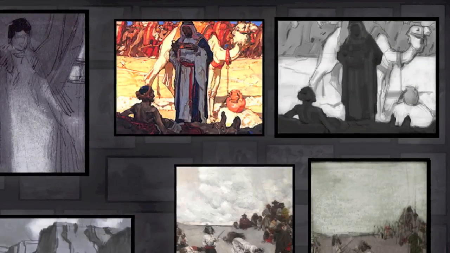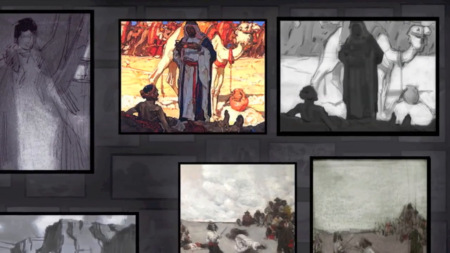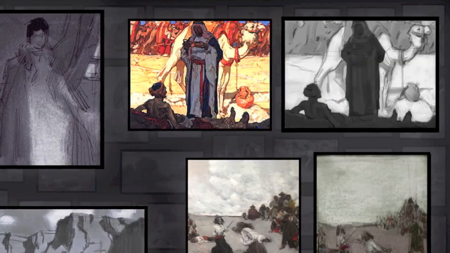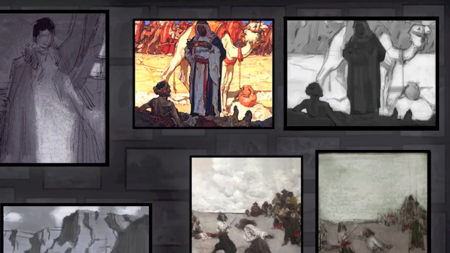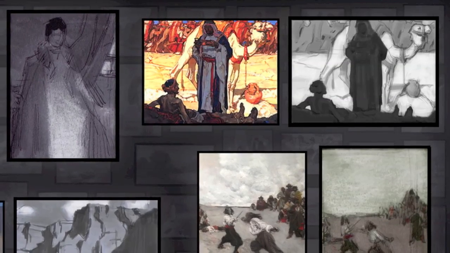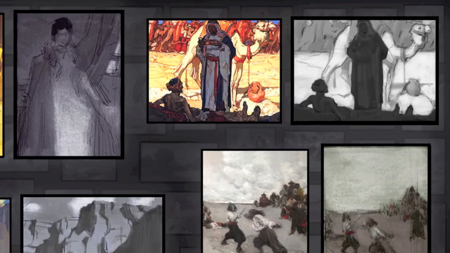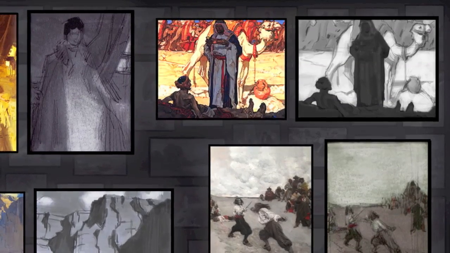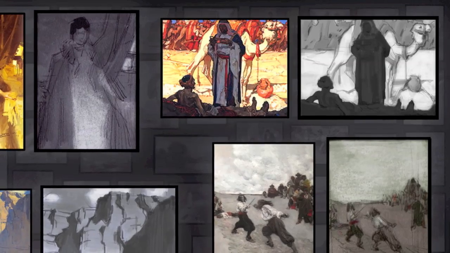The reason why we would want to study old master paintings is because first, it trains you to see in value. And as we know, learning how to see in value is a master skill for anyone who wants to become good at painting or picture making. And second, it allows us to study how experts compose and arrange their pictures.